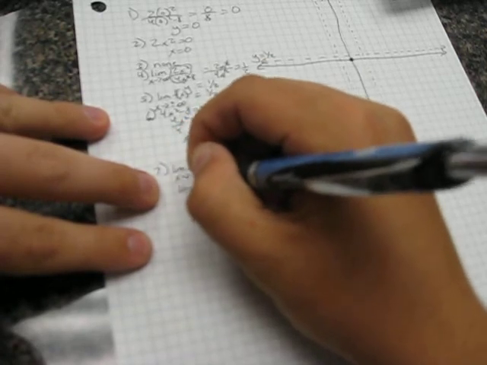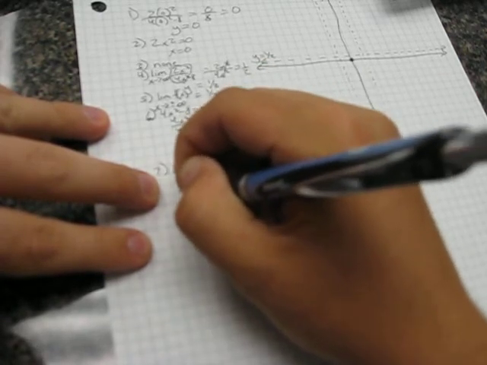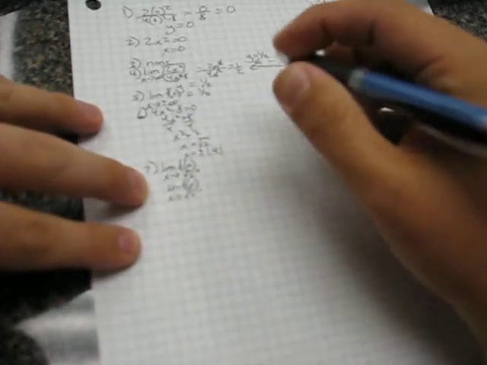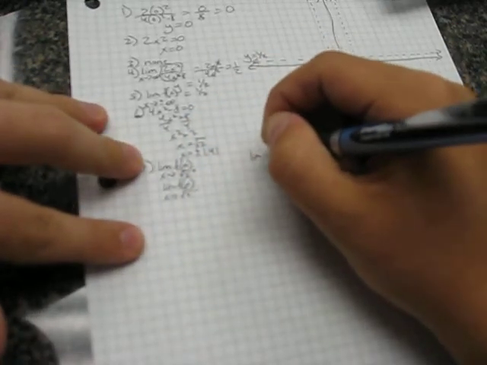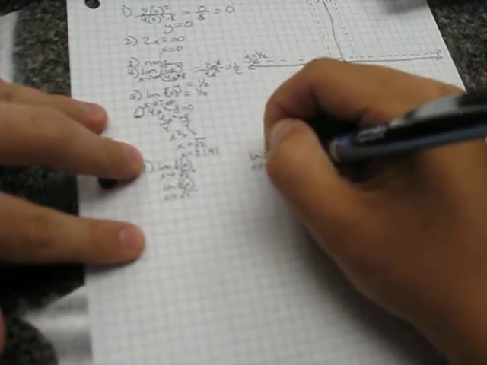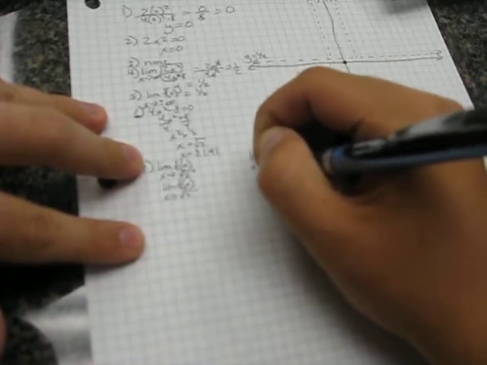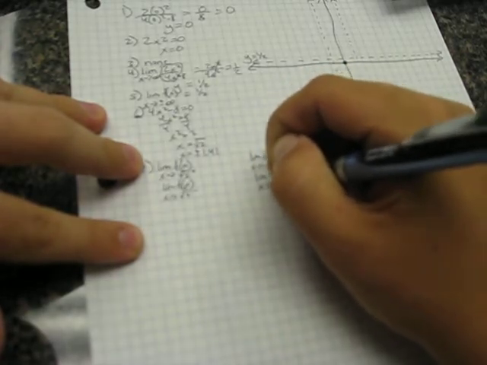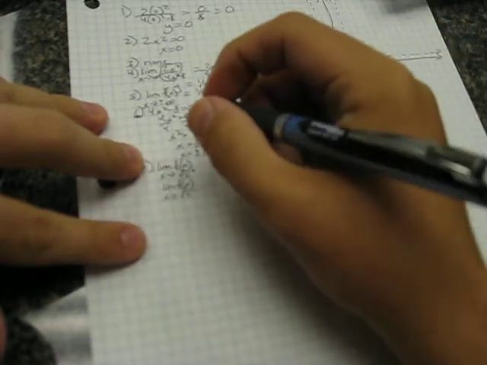You do the limit f of x, x goes to positive radical 2 on the left side. Limit f of x, so x goes to negative radical 2 on the right side, and the limit of f of x, so x goes to negative radical 2 on the left side.